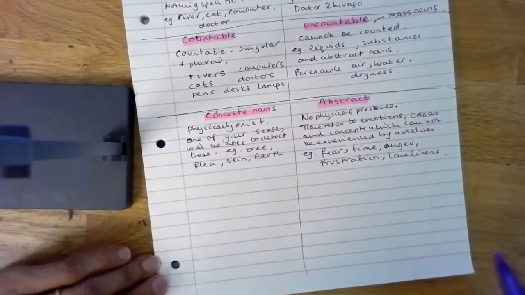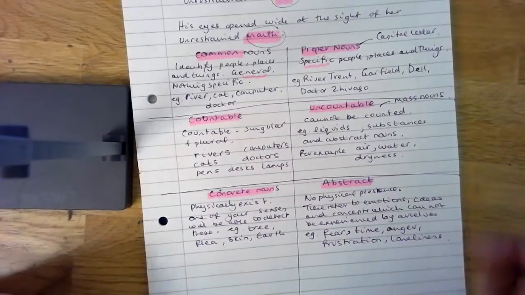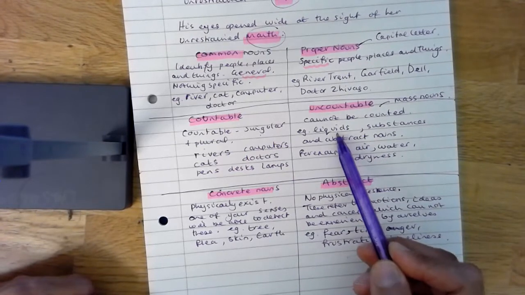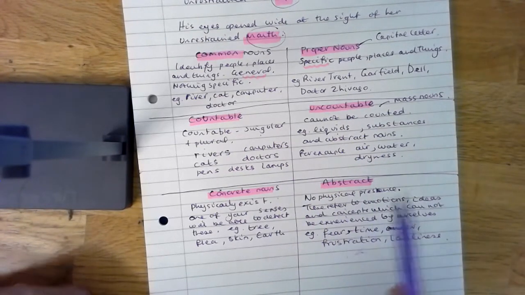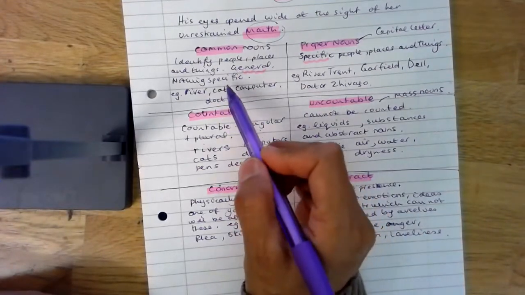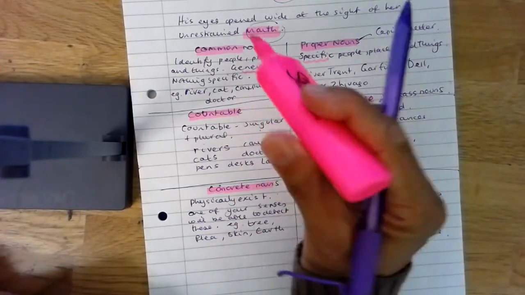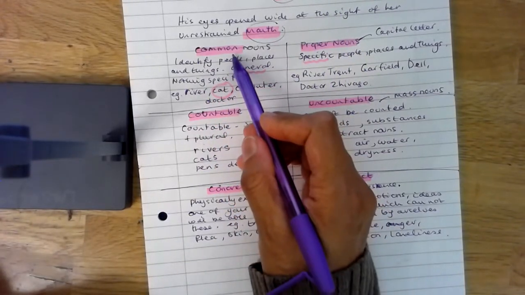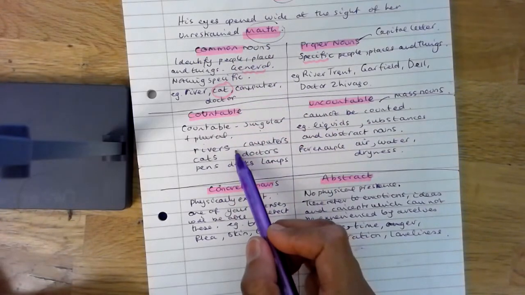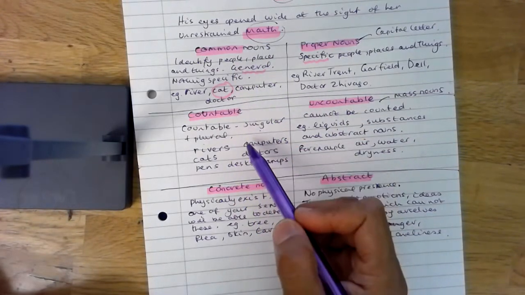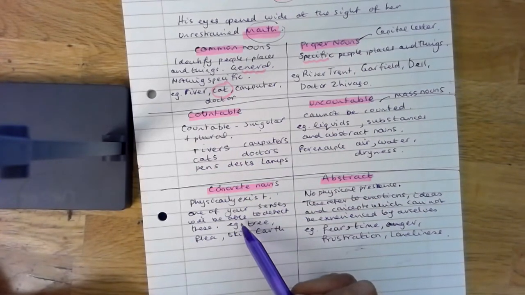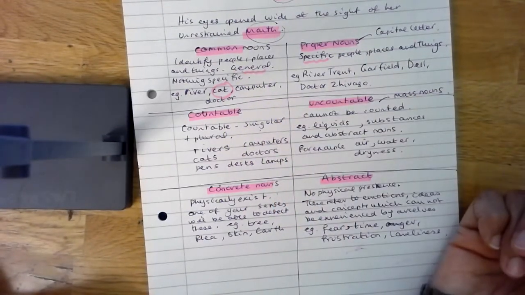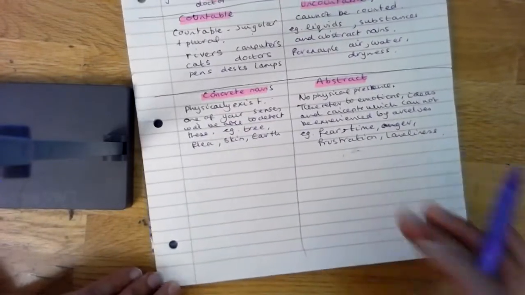Okay. So nouns can be common or proper, countable or uncountable, concrete or abstract. So if you have a look at this common noun here, the cat. The cat is a common noun. We can count cats, so it's a countable common noun. We can see cats and touch them, so it's a concrete, countable common noun.